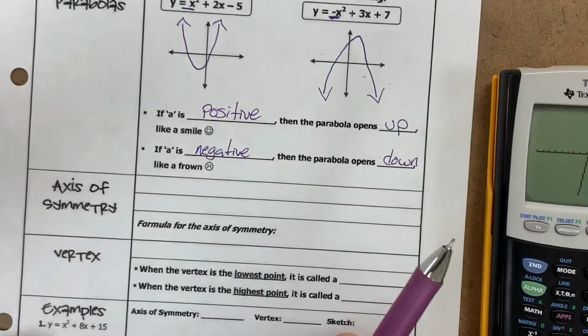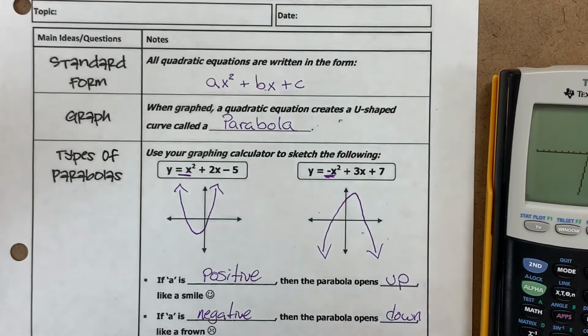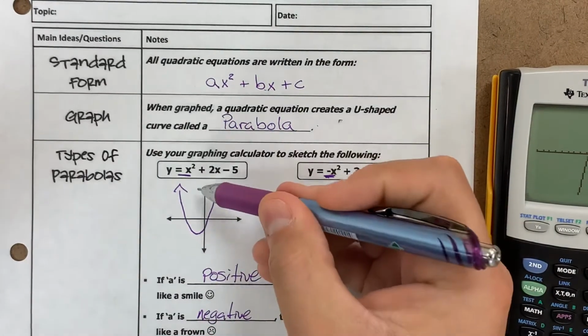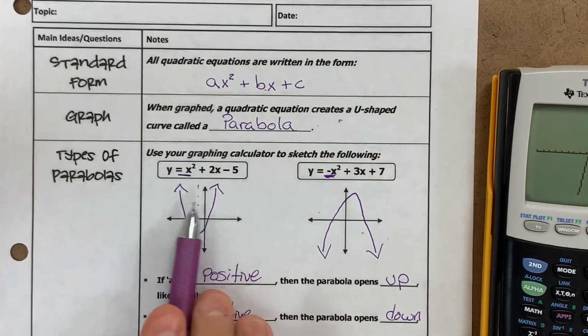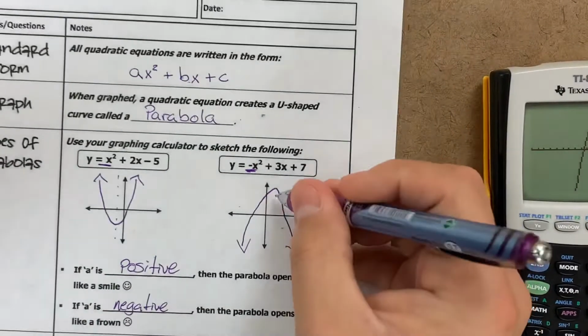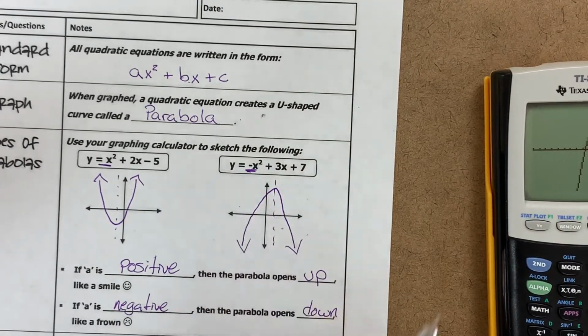Now let's talk about our axis of symmetry. Our axis of symmetry is the line of symmetry for each parabola. If you look at our parabolas, our axis of symmetry for this one goes right through there because it mirrors the left and right side. This axis of symmetry would be right there and mirrors the left and right side there.